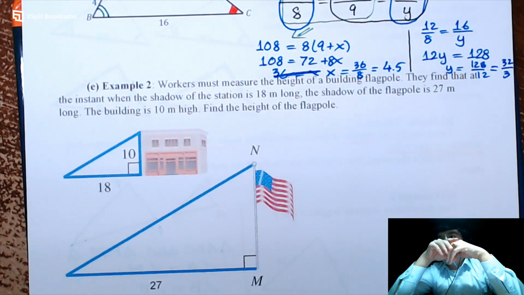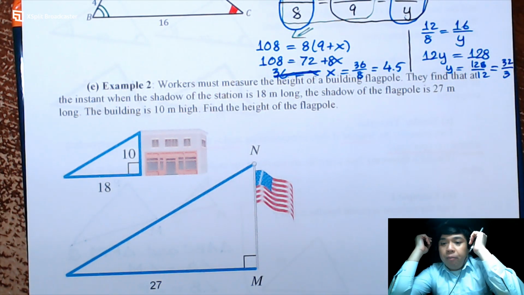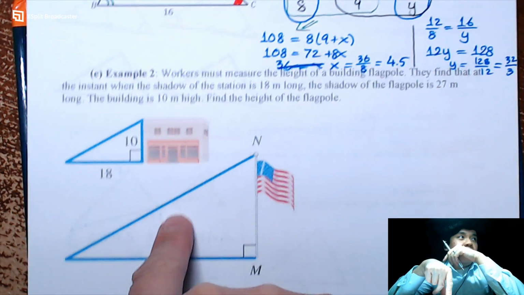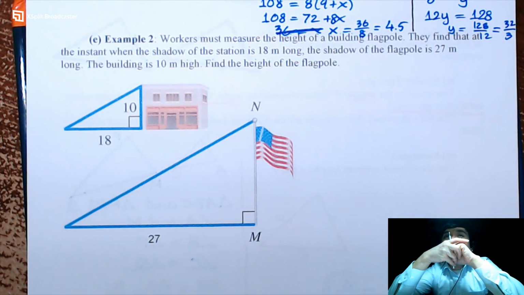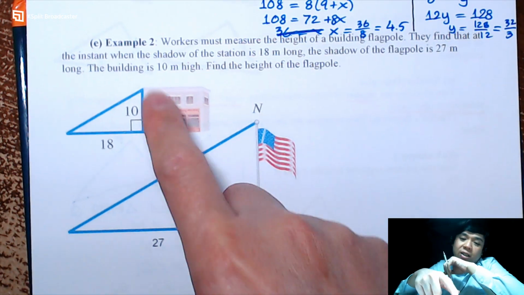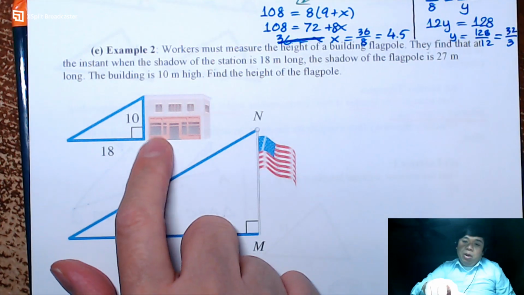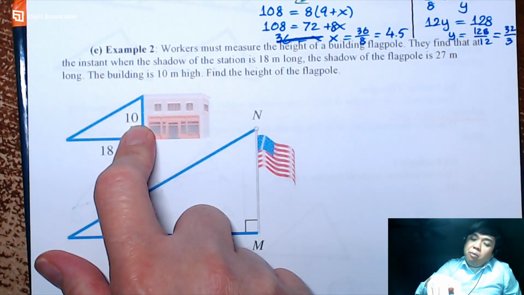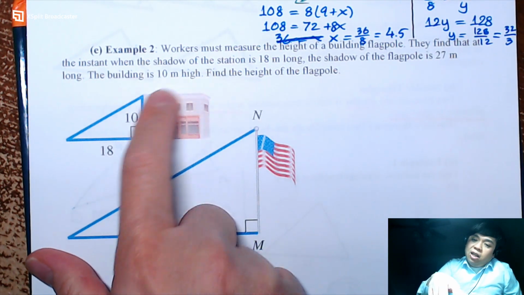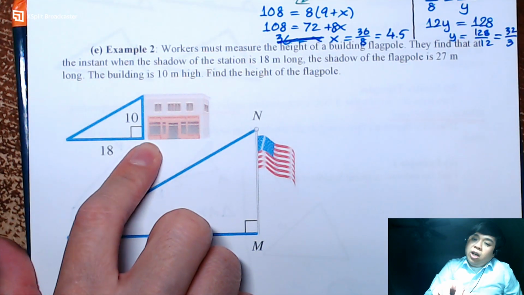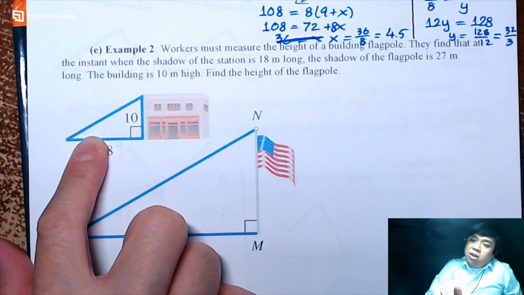Okay, that's similar triangles. The ratios of corresponding sides are equal. Right, next, we have another similar triangle problem here. So I have a building that is 10 meters in height and casts a shadow of 18 meters.